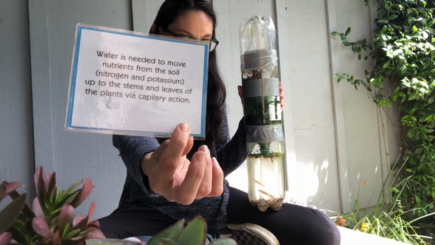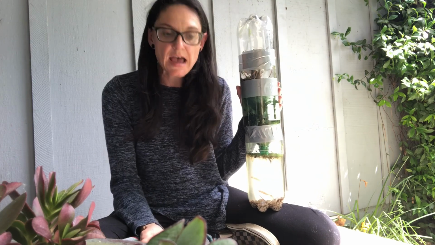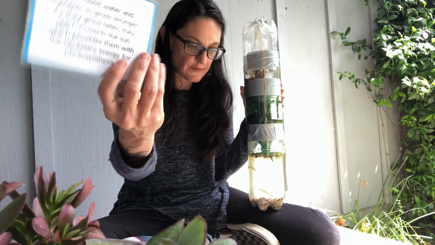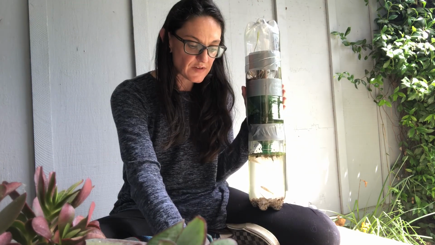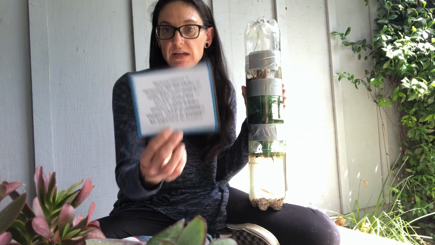Plants need water and nutrients to grow stronger. As they grow taller, they reach towards the sun, which provides them with the necessary energy that they need for photosynthesis. So, photosynthesis is necessary for the plants to make their own food to survive. During this process, plants release oxygen, which is necessary for organisms to breathe.